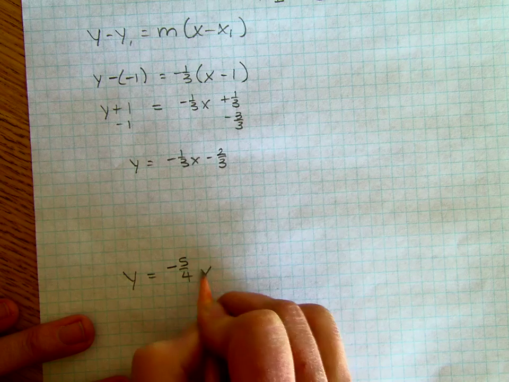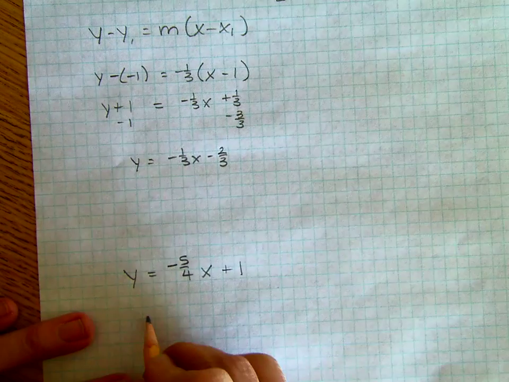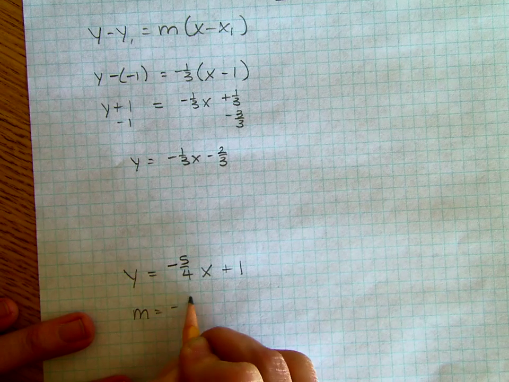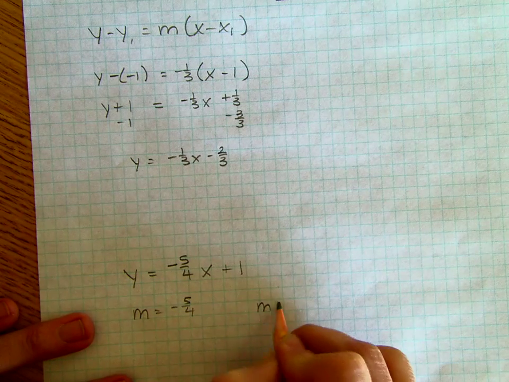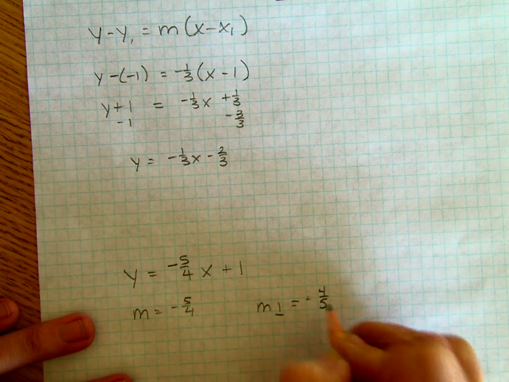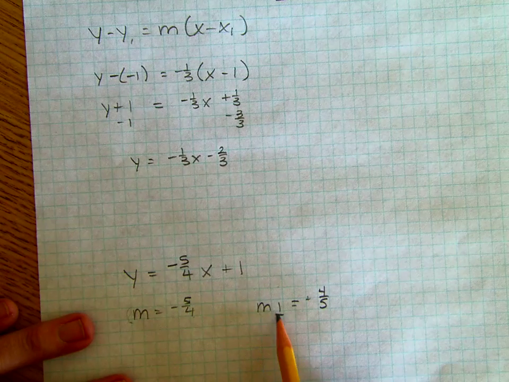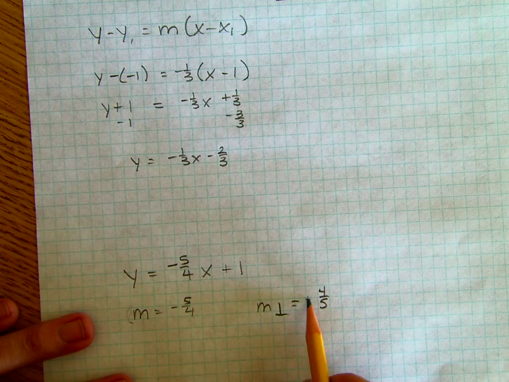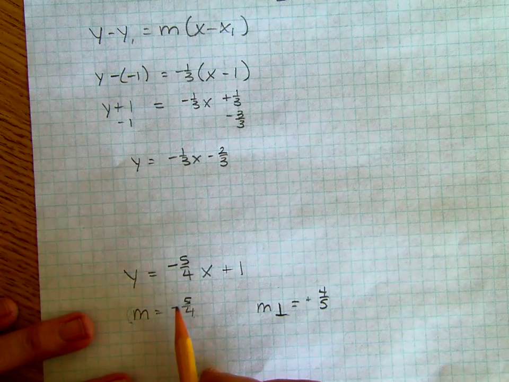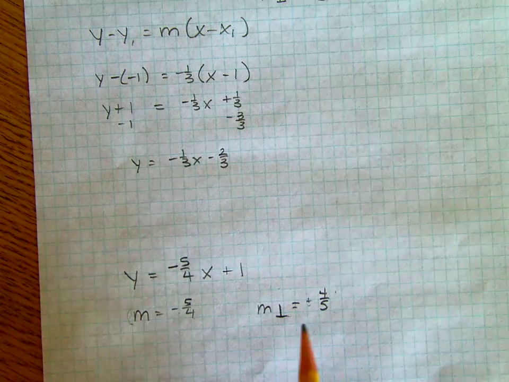So yeah, practice. If the equation of a line had a slope, and I wanted to, so here my slope is negative 4/5. My perpendicular slope would be positive 4/5, the negative reciprocal.